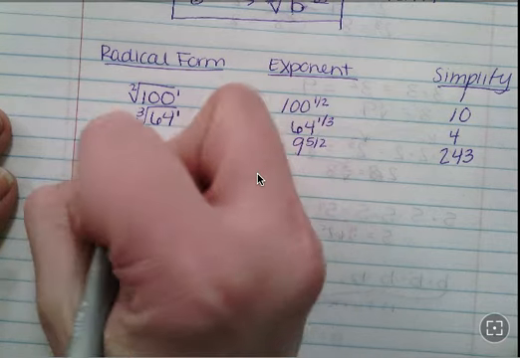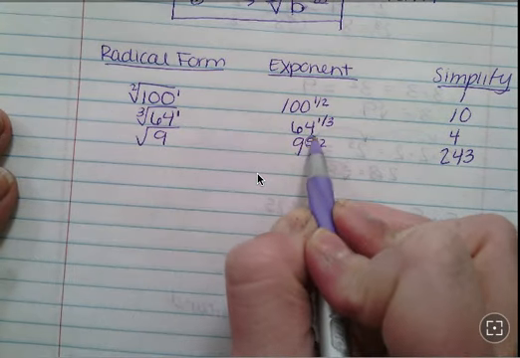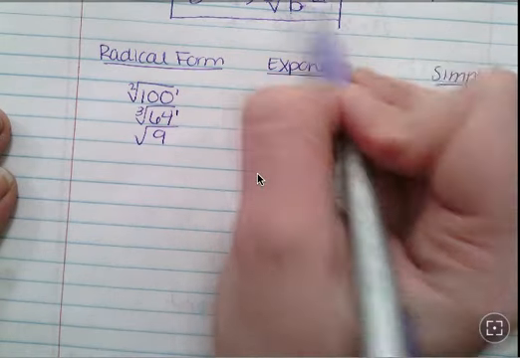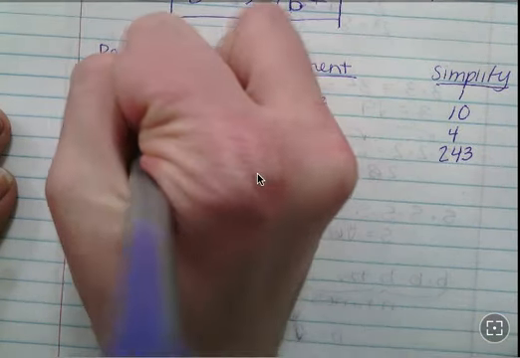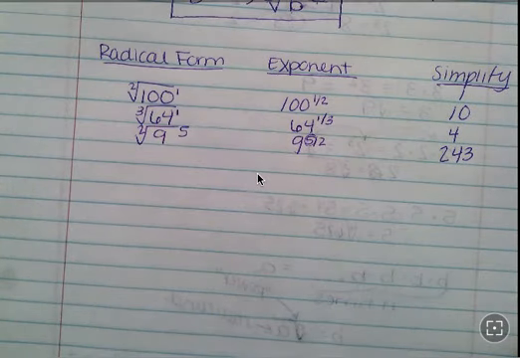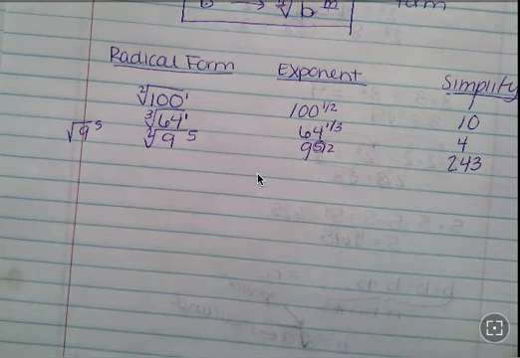Okay, so the base becomes the radicand. The numerator becomes the power, so that's 5, and then the index becomes the 2. You wouldn't need that 2 if you didn't want it. You could write it as the square root of 9 to the 5th. I would understand it that way. Okay.